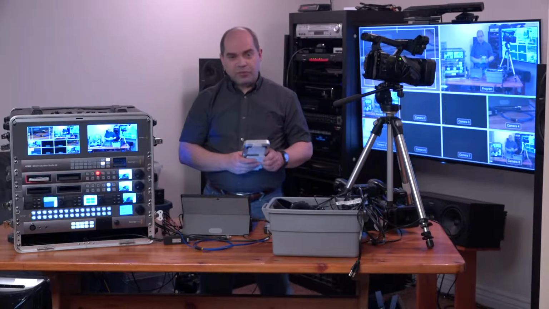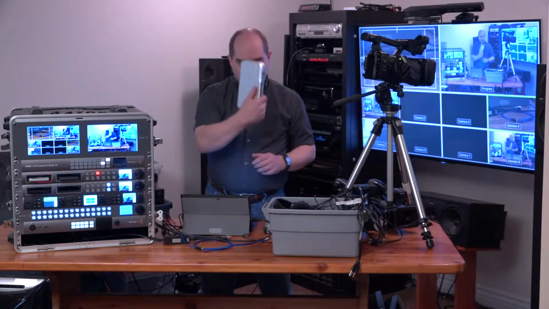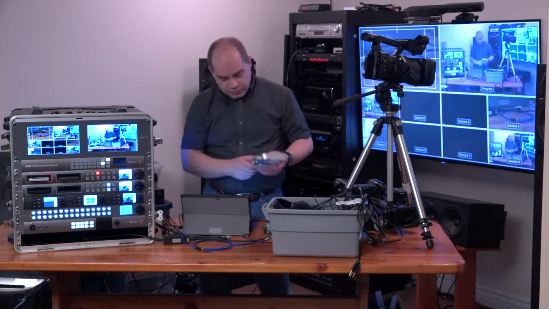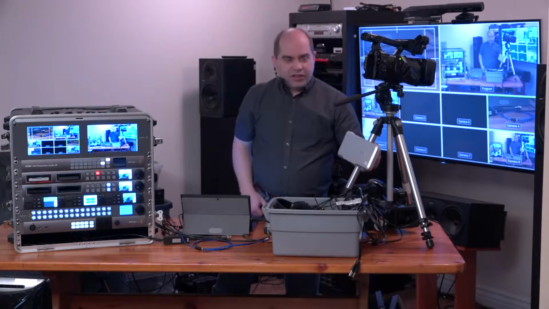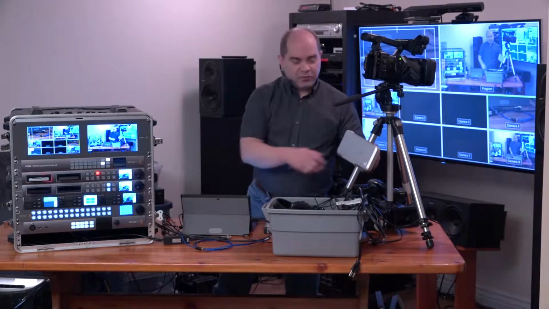It also provides the connections for the intercom as well, so when we want to talk to one another, the signal actually travels through this box. Typically what we'll do with this is attach it to the tripod so that it's easy to get to, but out of the way.